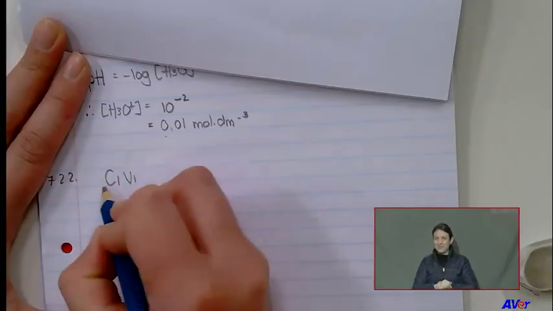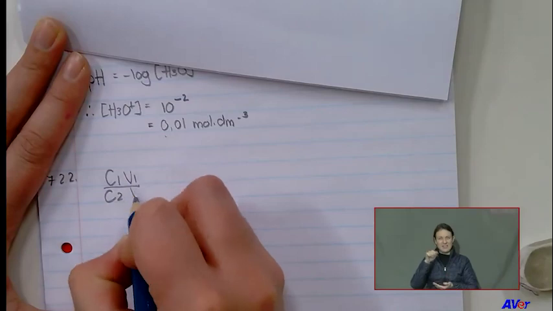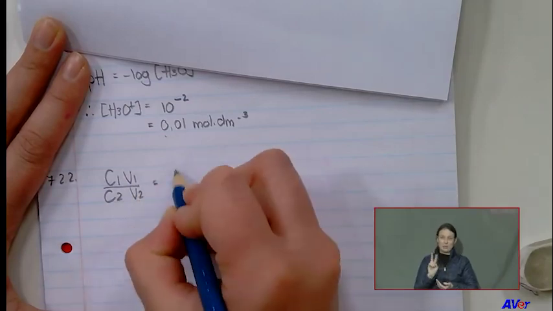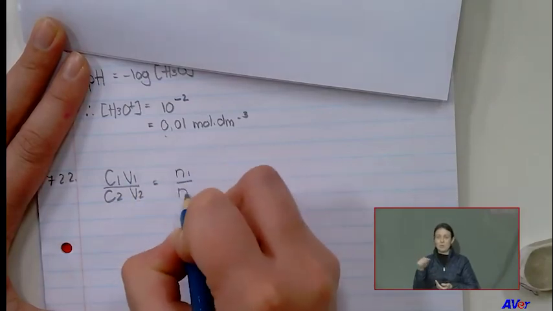Happy? Okay, so the first thing I'm going to do is I'm going to still use the same type of formula. I'm just going to rewrite it as, I don't know if you've seen this formula before. Certain you have. C1V1 is equal to N1 over N2.